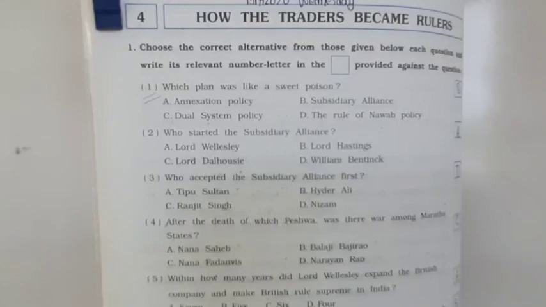The dissatisfaction of people had reached a point of saturation that they were in a state of rebellion, which resulted in the freedom movement of 1857. So, this chapter is over.